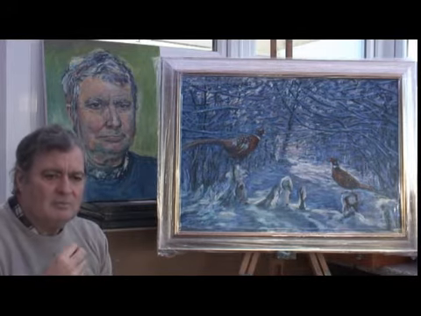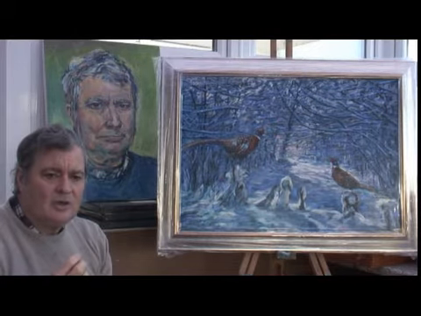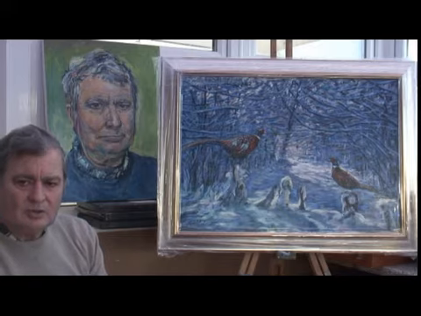Medium wise I'm going to use a little bit of masking fluid just on the glasses, but I'm going to use white acrylic or gouache for the other highlights in the hair and so on, rather than mask and have sharp edges everywhere. Right, let's be getting on with it and we'll see how the drawing goes.